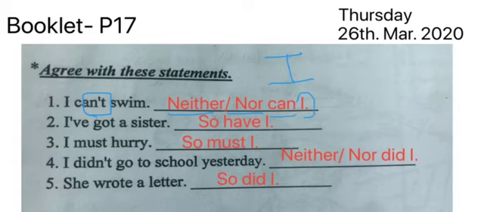and then the subject I. Number 2, I have got a sister. This is a positive statement. There is no not here, so we need to start with the word so. Then the auxiliary verb have, which we already have in the statement, and then the subject I.